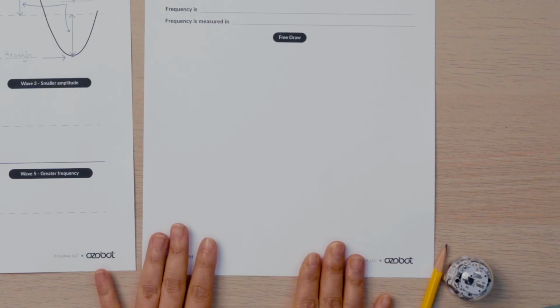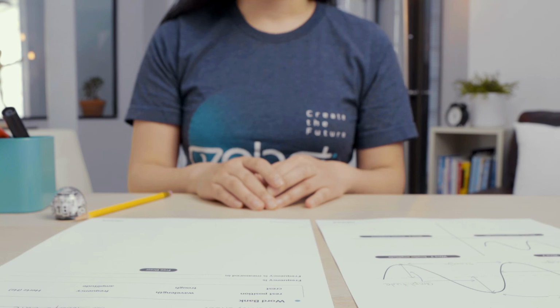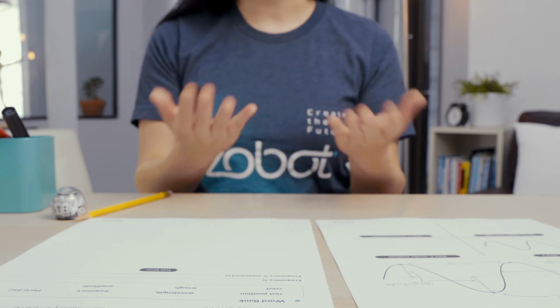On the bottom of page 2, you'll notice a free draw space. Use this section to draw your own wave pattern for your Ozobot to travel on. Start by using a pencil to plan your wave pattern and color codes. Can you make it a loop so that your bot travels on it over and over?